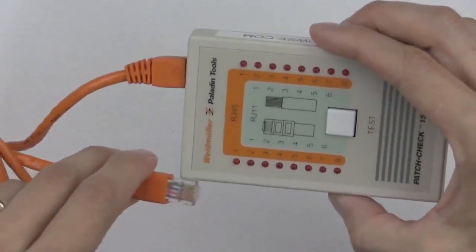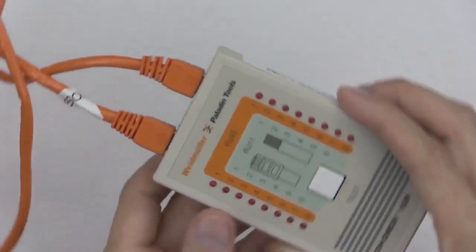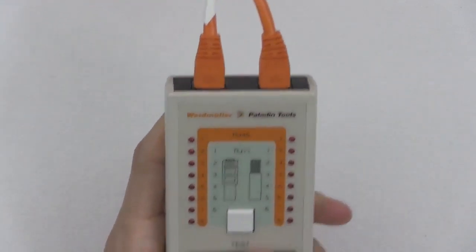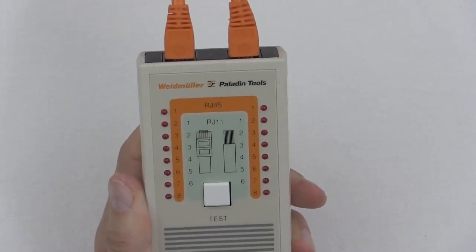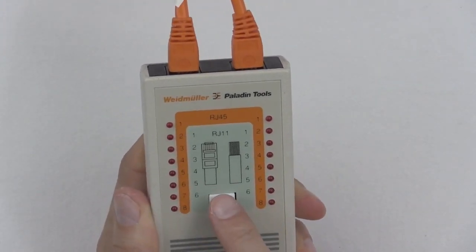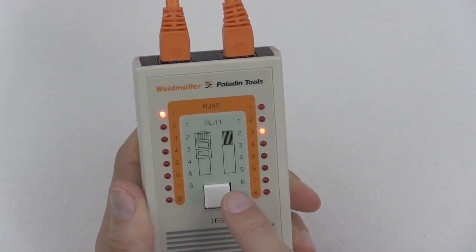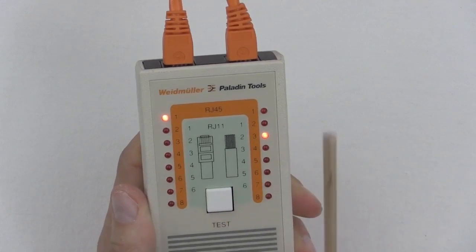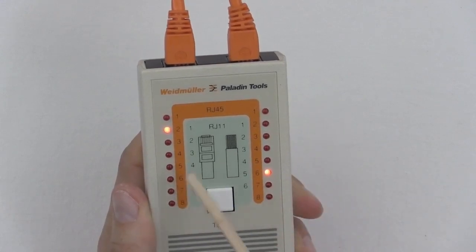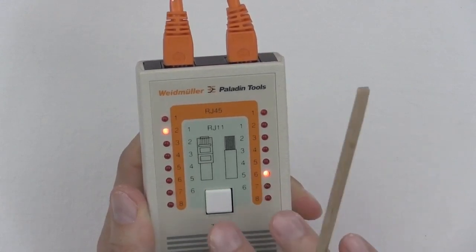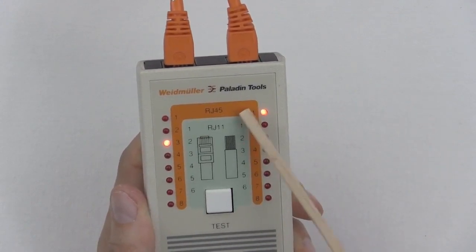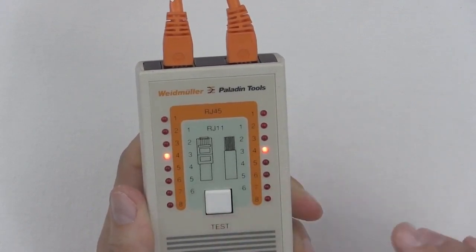And it doesn't really matter which end you plug in where. Just make sure that both are connected securely. And then you can start your test just by pressing the button. And so when we do that, we get the cross right off the bat. 1 to 3, like we mentioned before. And then 2 to 6. 3 to 1, crossing the other way.